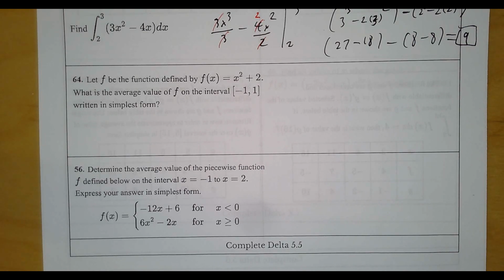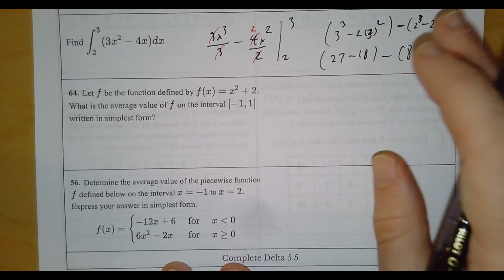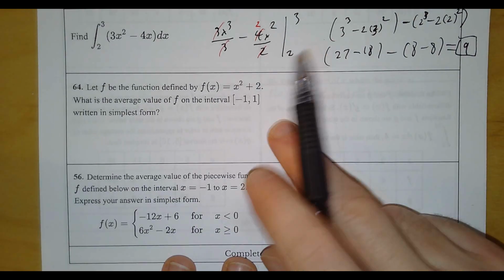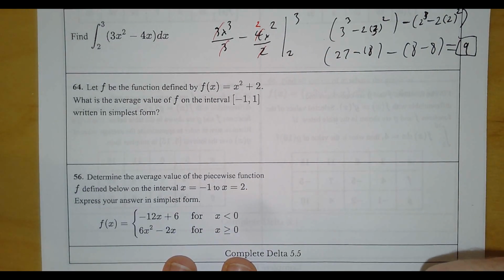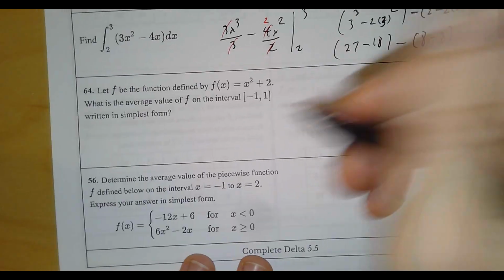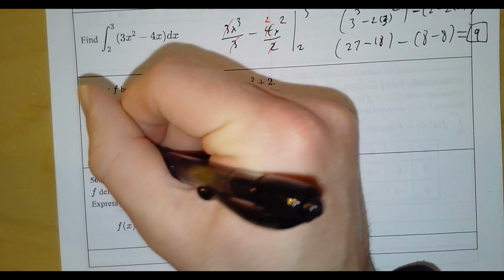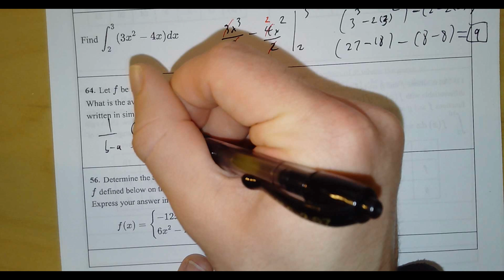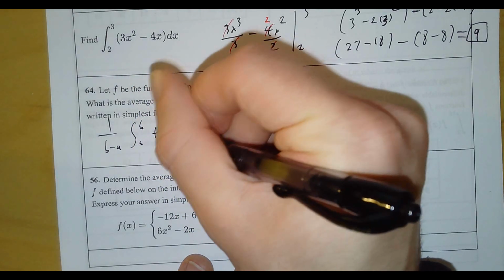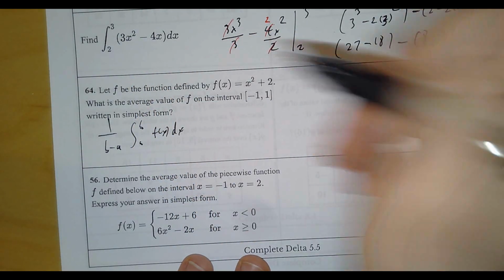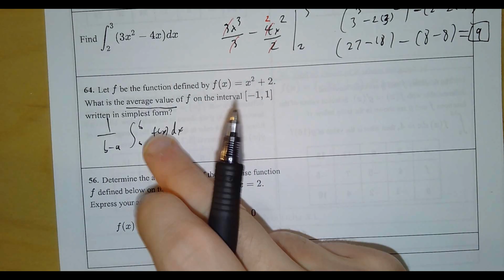This applies what we just reviewed to what we learned last unit. You want to find the average value, okay? Remember, the formula for average value is 1 over b minus a, integral a to b of f of x dx. You gotta know that, gotta memorize that, right? If you ever see the words average value, you're thinking this formula, right?